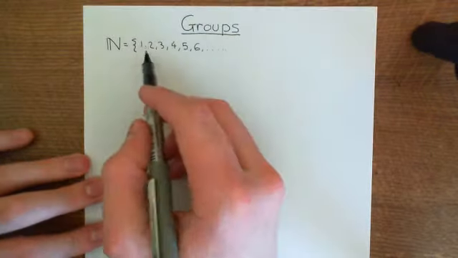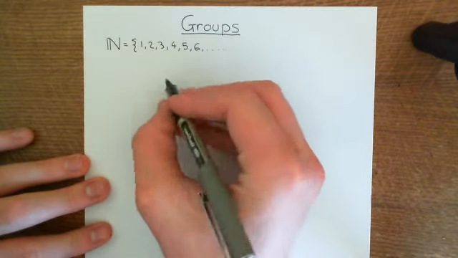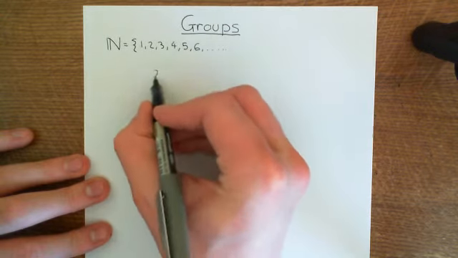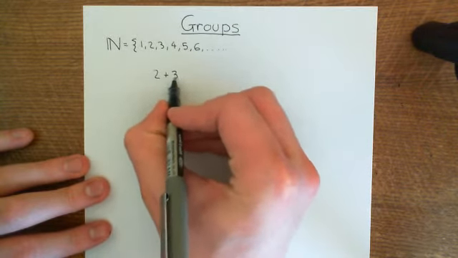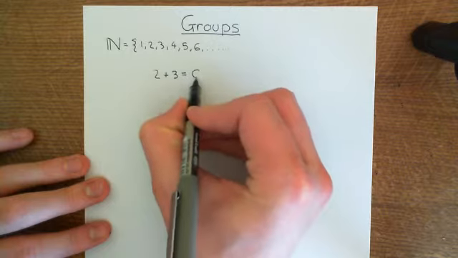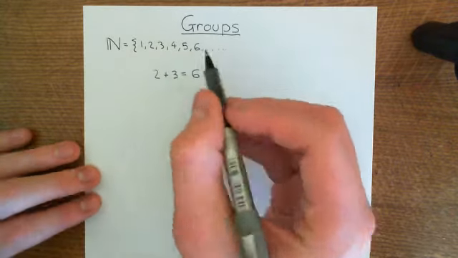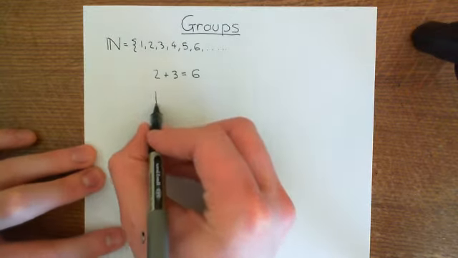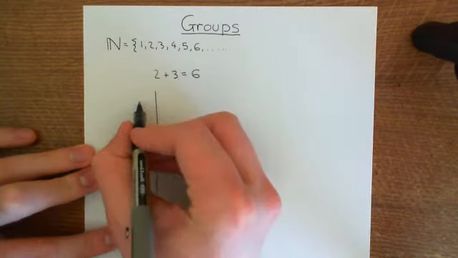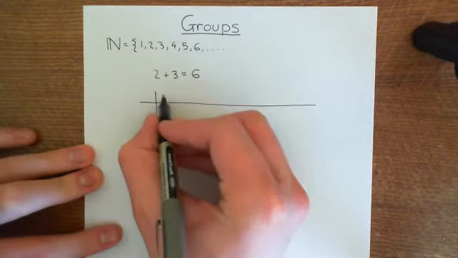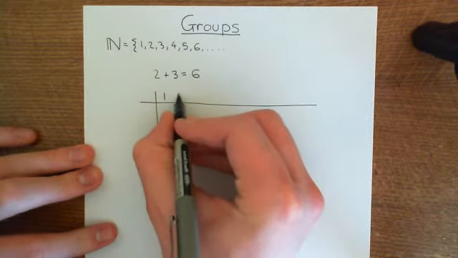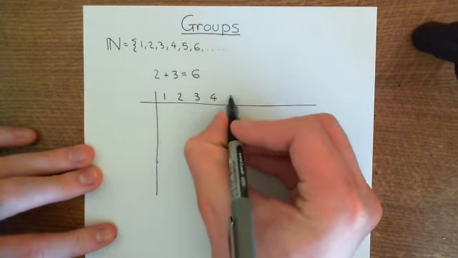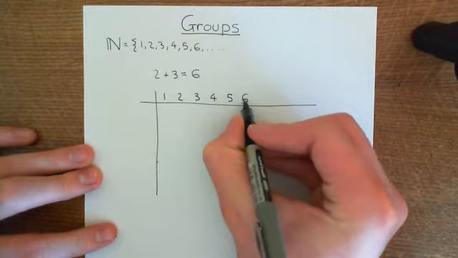So, we have got this set of symbols here, and you can add two of them together. You can ask, for instance, what is 2 plus 3? And it will give you another symbol in the set. So what does that actually mean? Well, the generalization of this is that we could draw out a great big composition table like so, and we could put every single element up here. So we could put 1, 2, 3, 4, 5, 6, and we could go on.